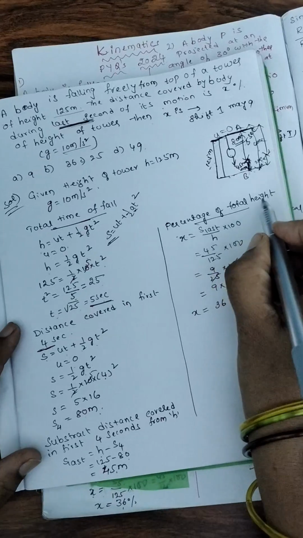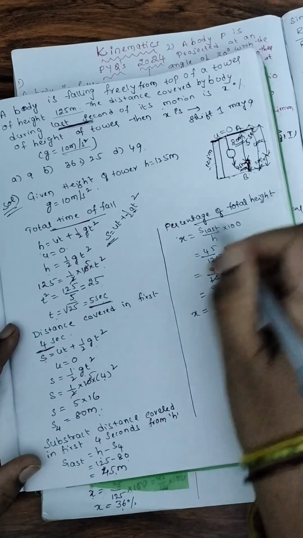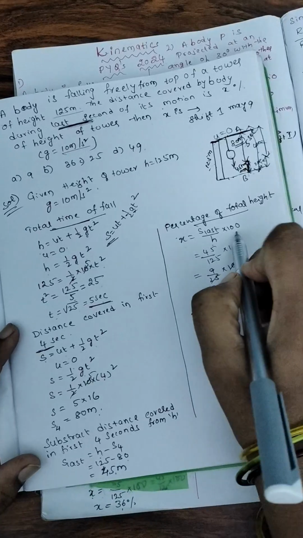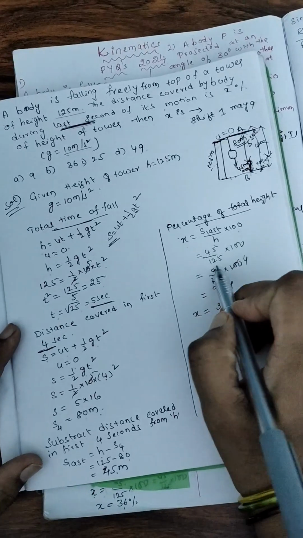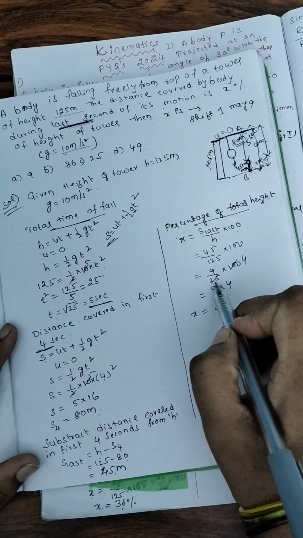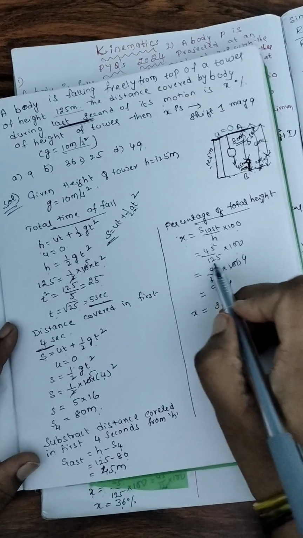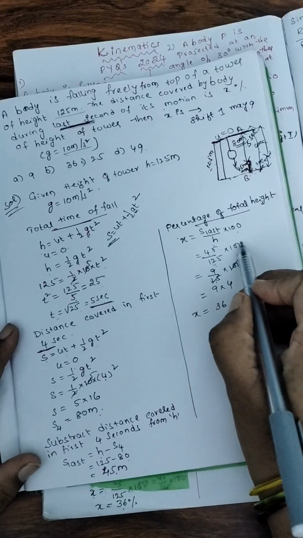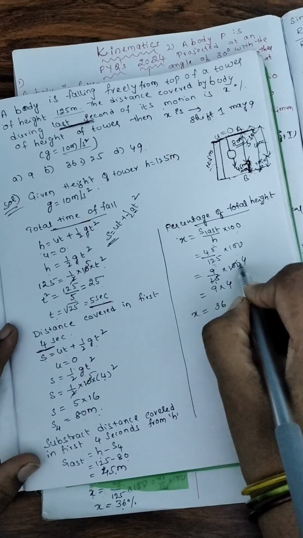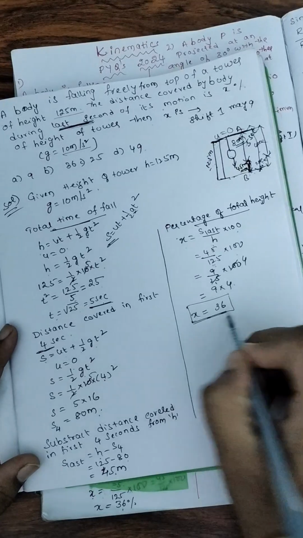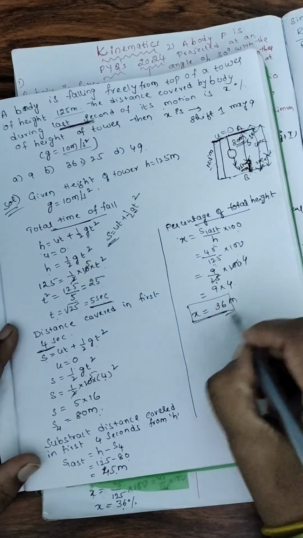So now the percentage of total height of the tower. We will write it as S last divided by the height of the tower into 100. That is 45 by 125 into 100, that is equal to 9 by 25 into 100. 25 fours are 100, so 9 into 4. The answer comes out to be 36.